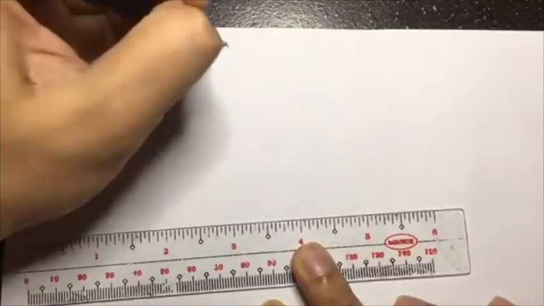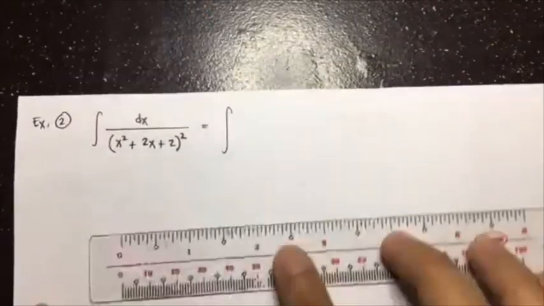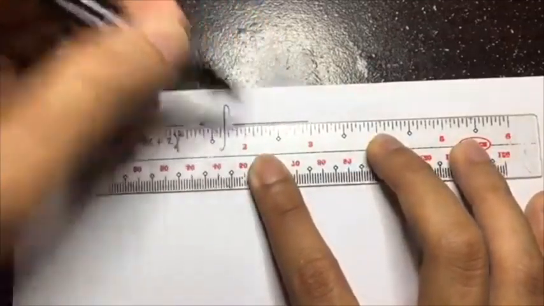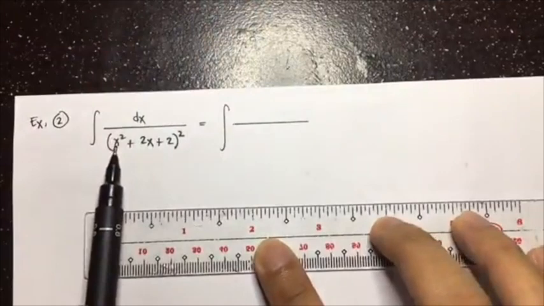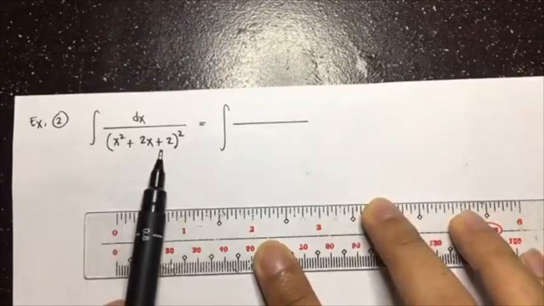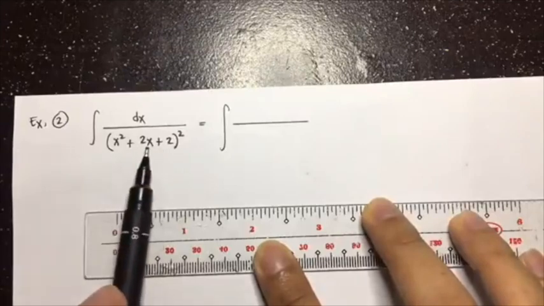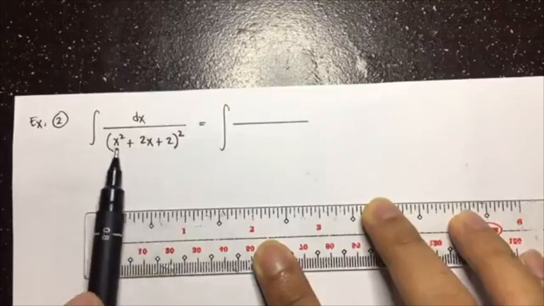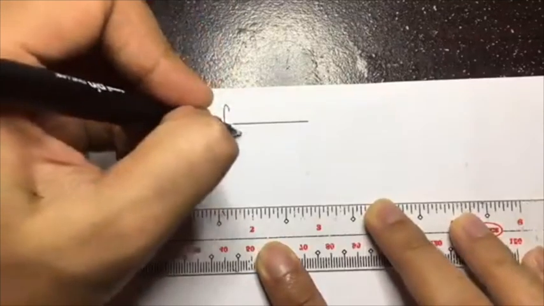We just have to be open-minded. We have x squared plus 2x, so we can make this a perfect square trinomial. Completing the square, the third term is positive 1: x squared plus 2x plus 1.